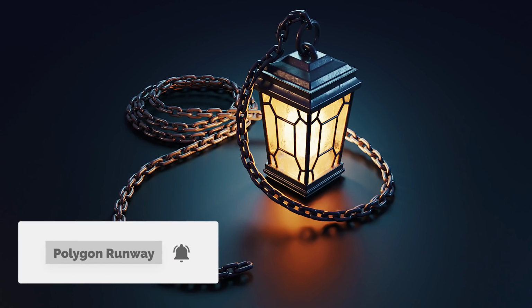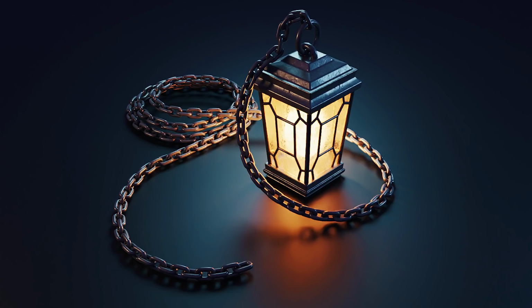Today I want to show you how you can quickly create a chain using just a few modifiers.